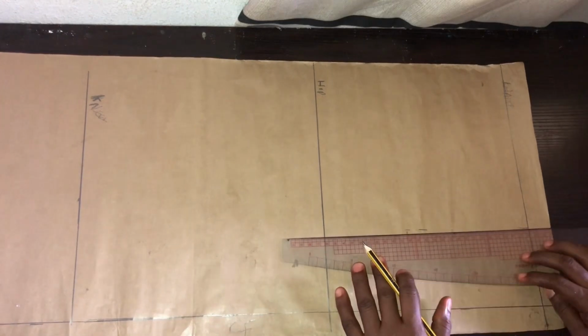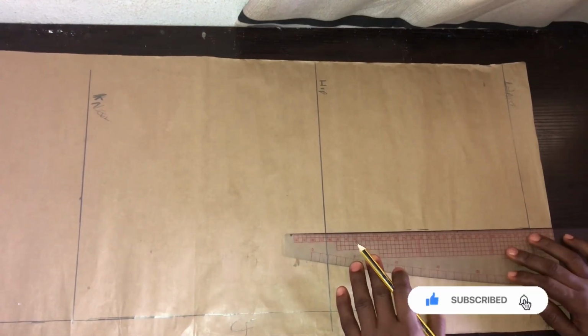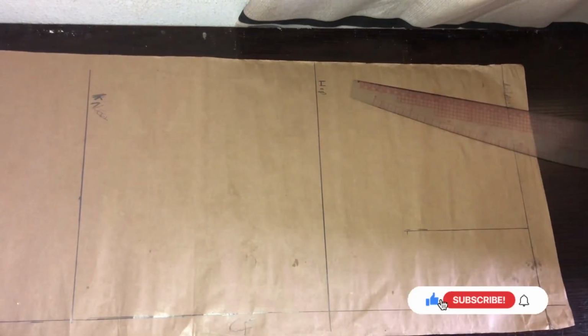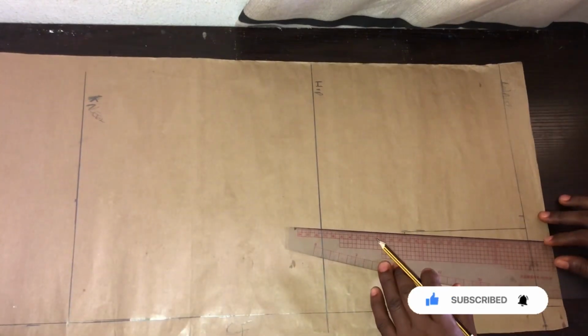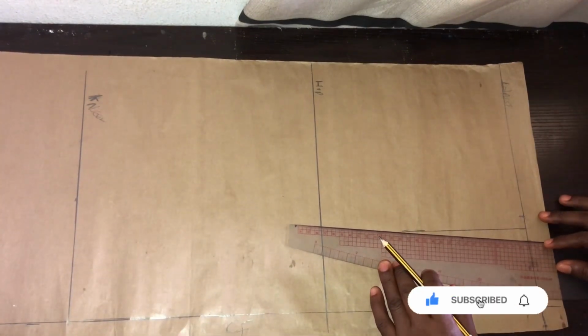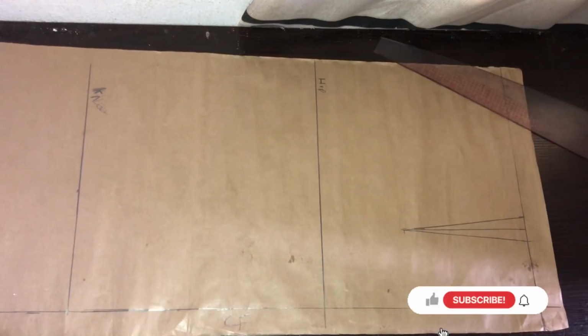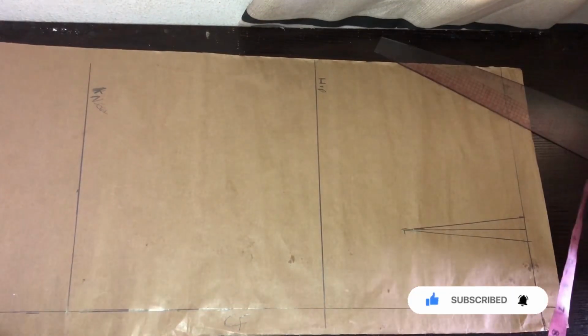Connect with a straight line. So now open my dart by ½ inches. So now connect the dart legs together. The next thing we have to do is to drop the waist measurements.